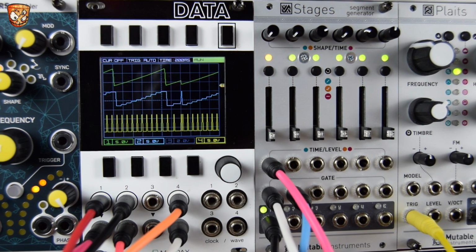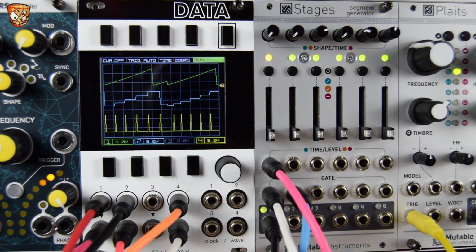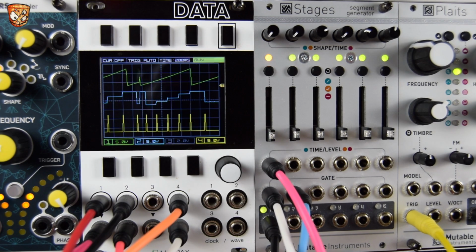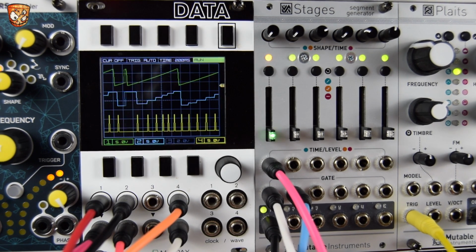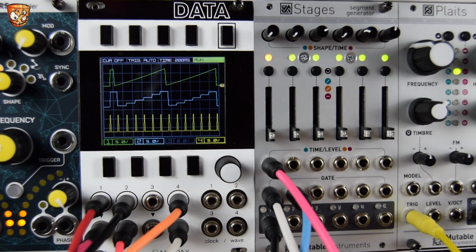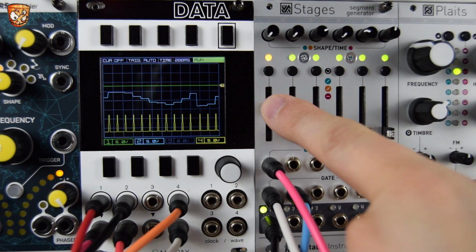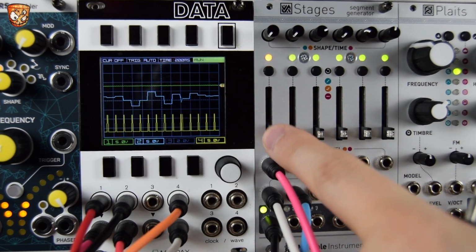Slow down my sampling clock. Instead of an LFO, when I pull the cable, this offset value will just be what's being sampled.